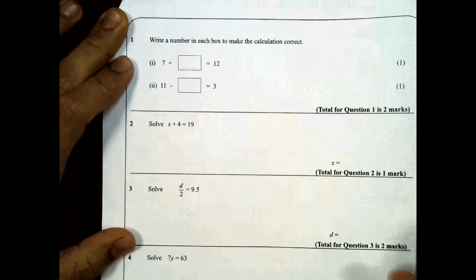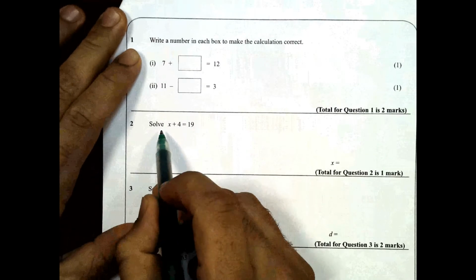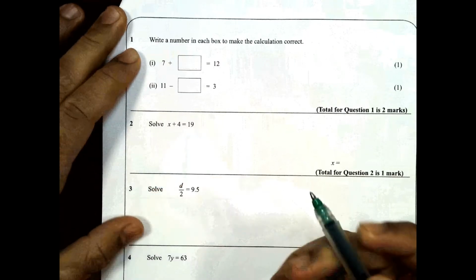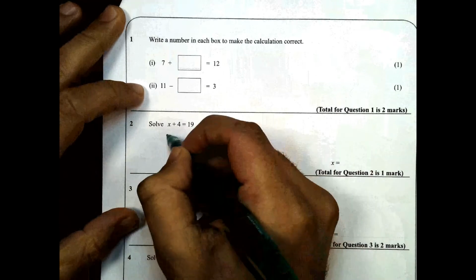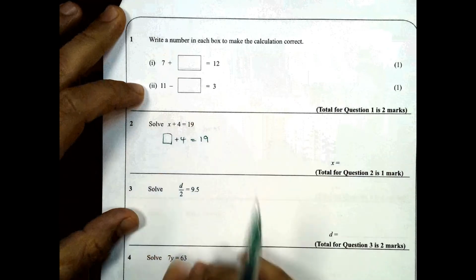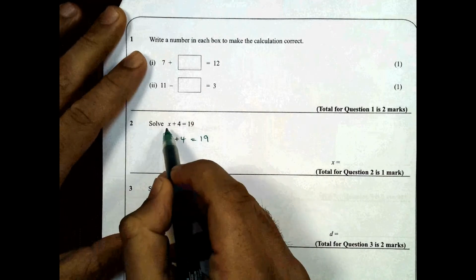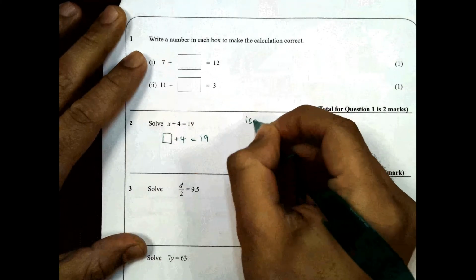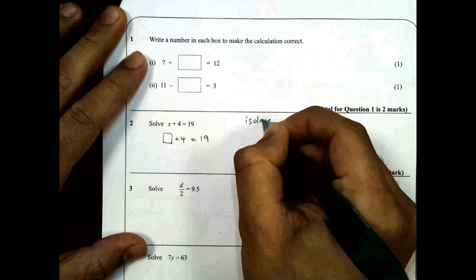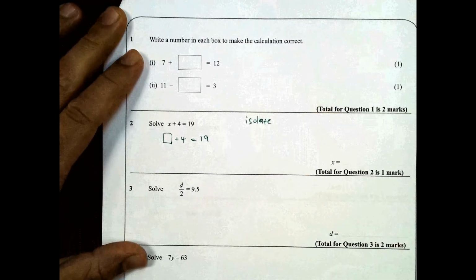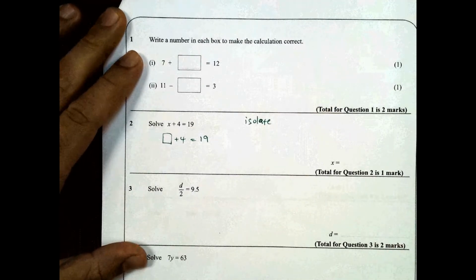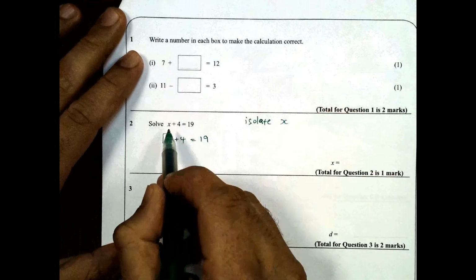Okay, let's go straight to question 2. So question 2 says x add 4 equals 19. So what this effectively means is something add 4 makes 19. And what you need to do is isolate x. Now the word isolate is somewhat appropriate at the moment, given how many of you are isolating. It means to get something on its own. So I want to put x on its own. Okay? So to isolate x, I need to get x on its own.